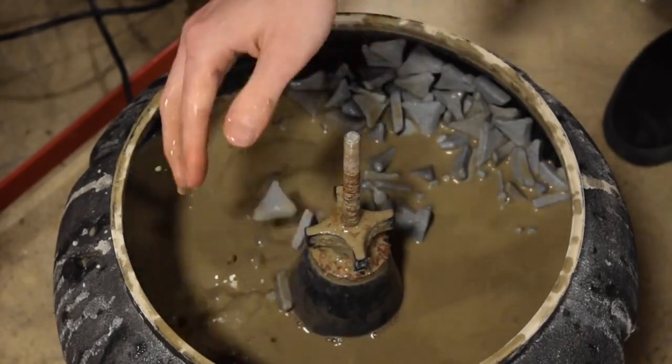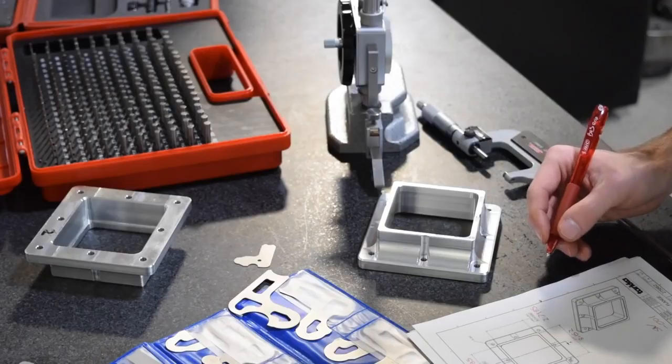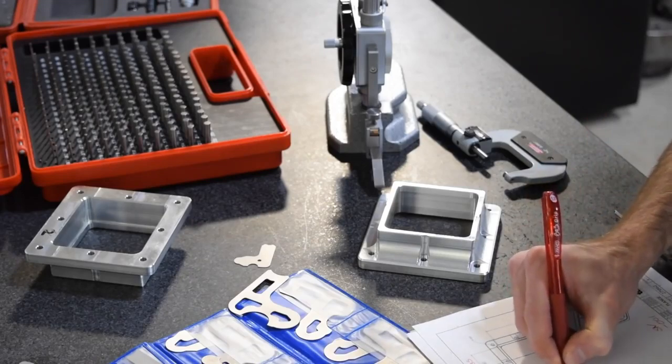But if you place dimensions in a view to specify the edge break, you've pretty much forced them to machine it, and it becomes a feature that has to be held to a tolerance and must be inspected.